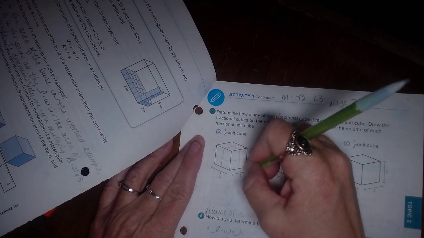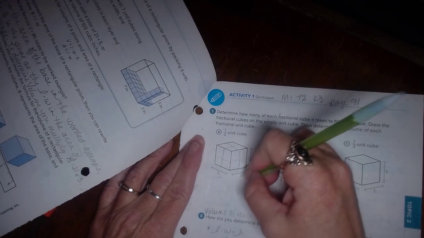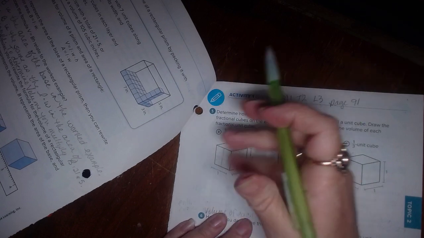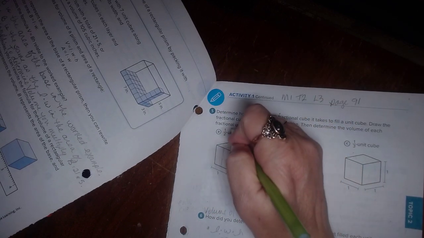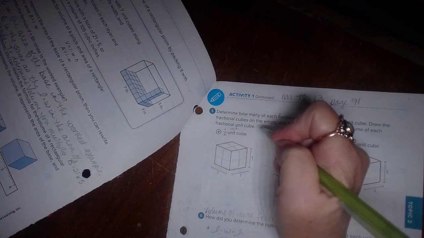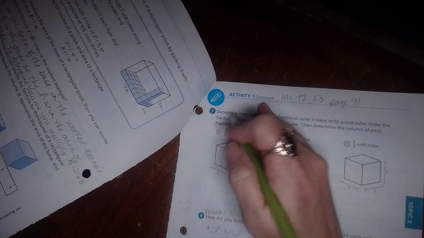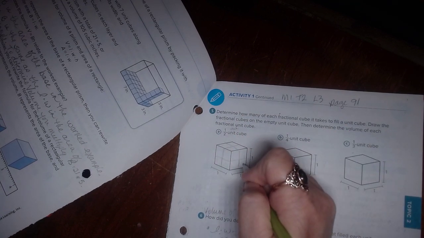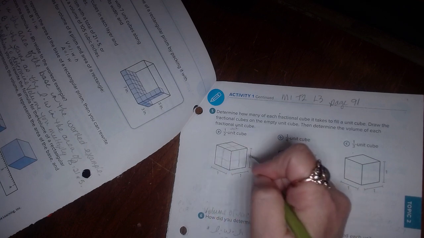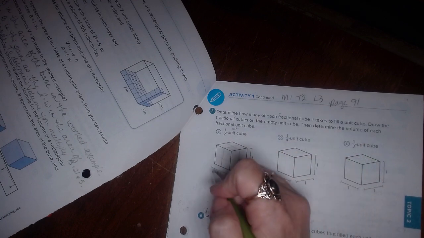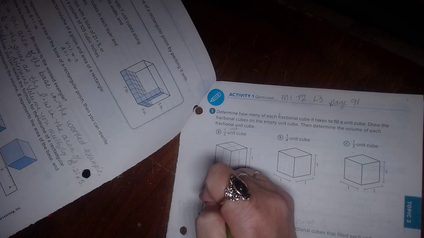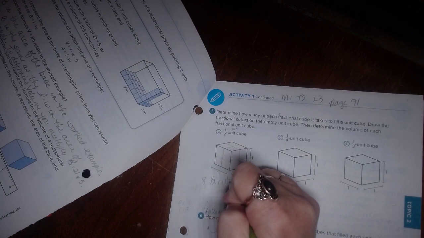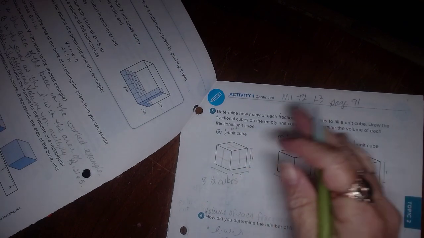Now they're showing us the 1 because the entire thing is 1 unit long. We'll just say 1 inch. So we could even say a half of an inch cube, a 1 inch cube. So there's 4 on the bottom and then another layer of that. So 4 times 2, a second layer, would be 8. So there are 8 of the 1/2 inch cubes in that 1 unit cube.